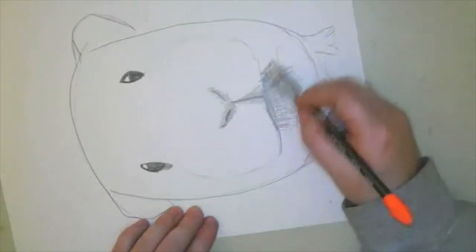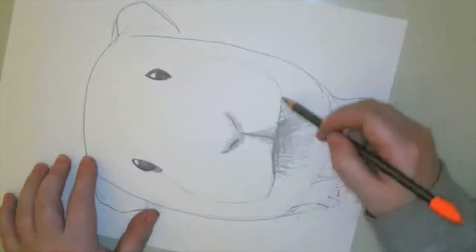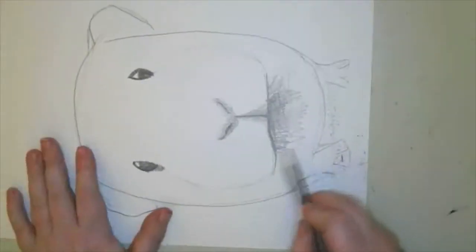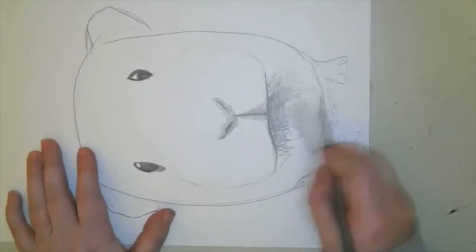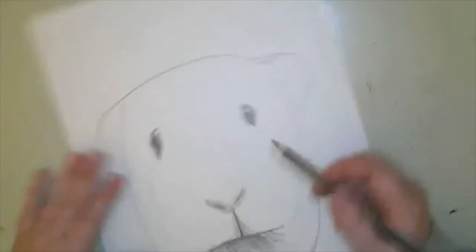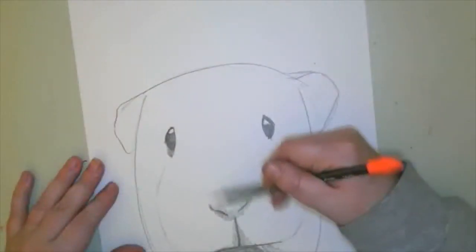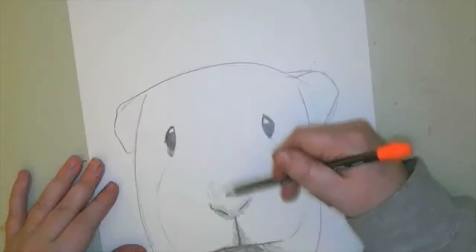Okay, so that's going to be an area that I will have just a dark shadow. It's going to extend on down. Now, around his nose, I'm going to draw some lighter shading.